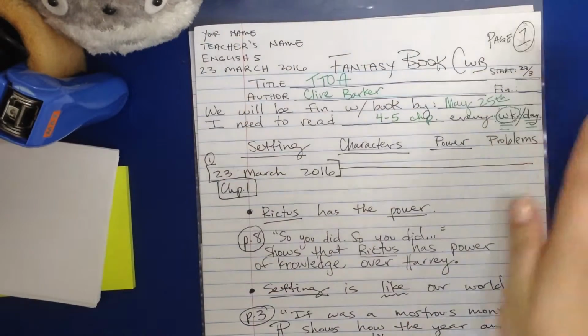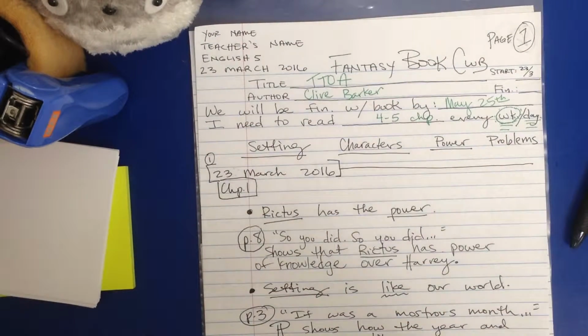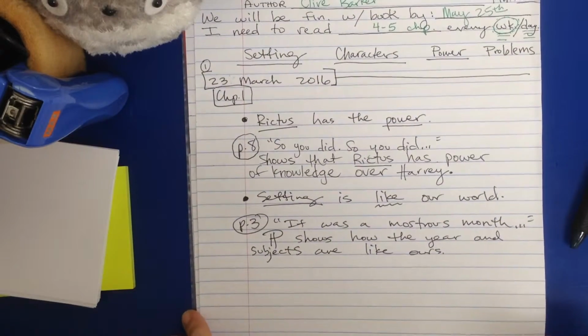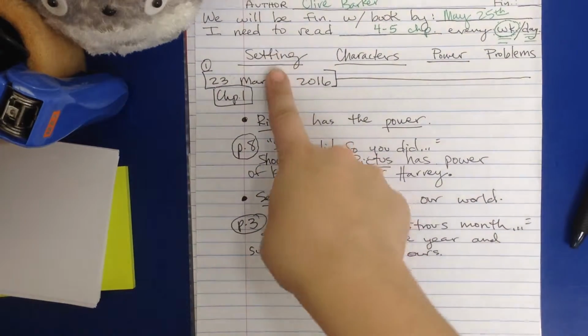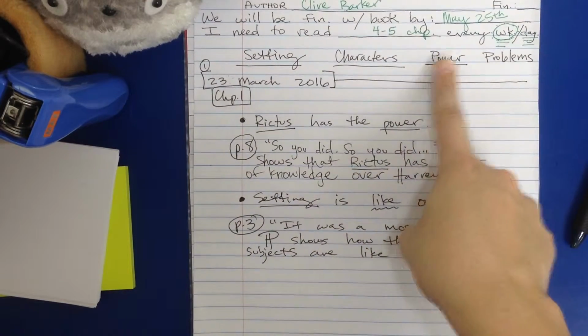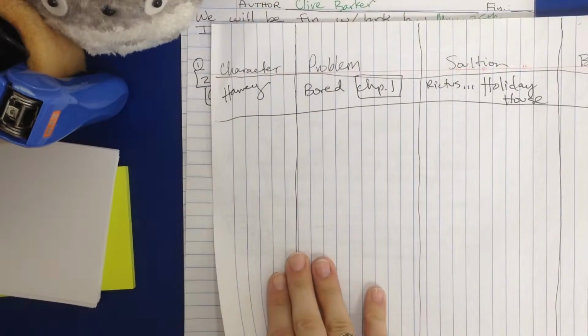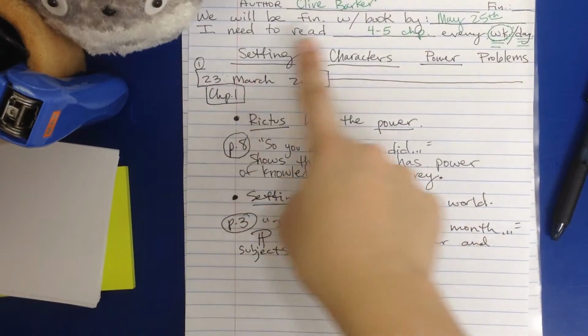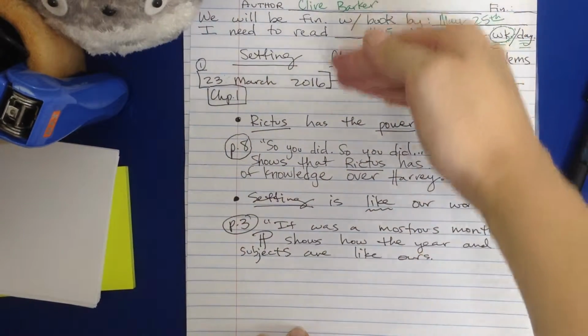Now, you and your book club have filled this out already, and you have decided what your goals were and how you're going to finish book 1 and 2. So we're going to keep moving forward. When you're taking notes for book club, we have currently in class been talking about setting, characters, power, and problems. Problem sheet, that's where all your problems will go. Setting, characters, and power notes will be here.